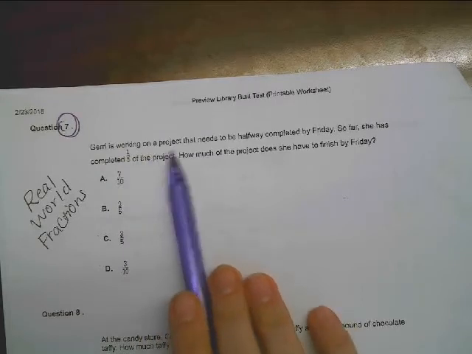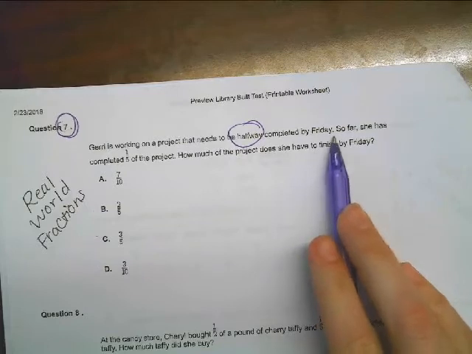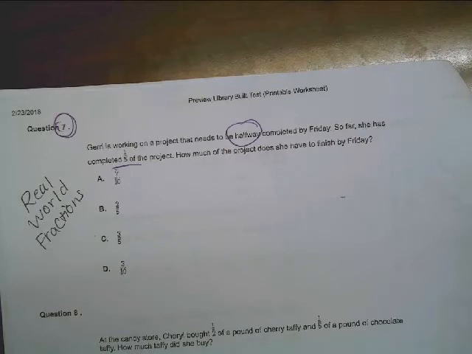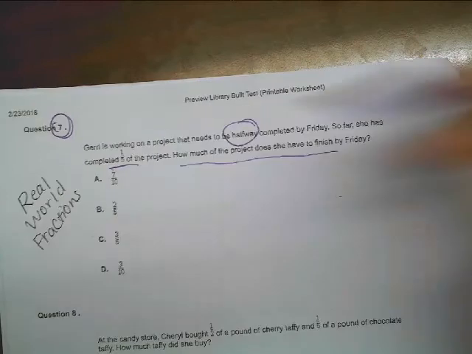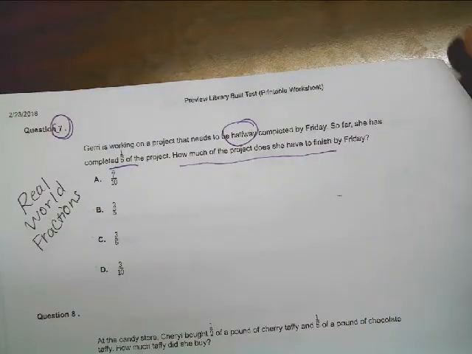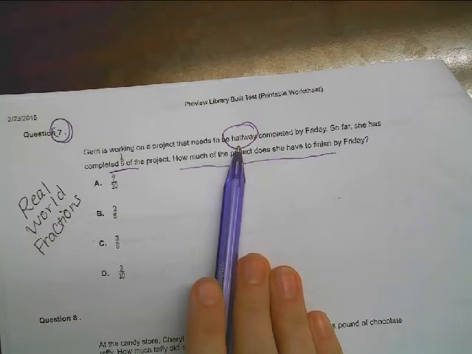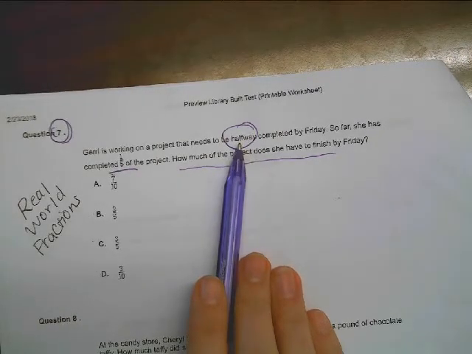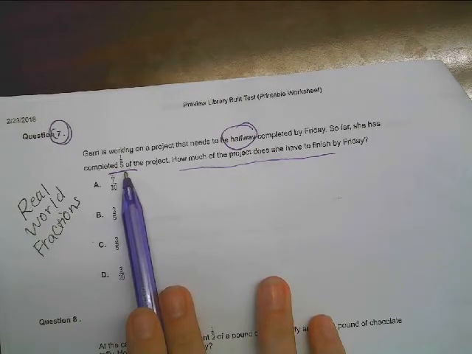Jerry is working on a project that needs to be halfway completed by Friday. So far, she has completed 1/5 of the project. How much of the project does she have to finish by Friday? You're going to have to think a little bit on this question. We're trying to find out what is half of the project. She needs to have half of the project completed by Friday. Right now, she has 1/5 of the entire project completed.